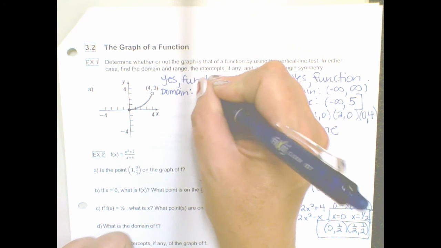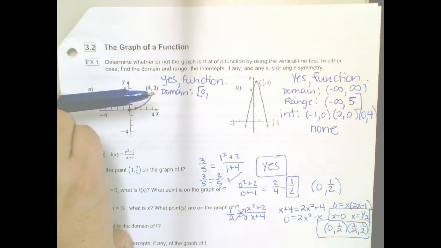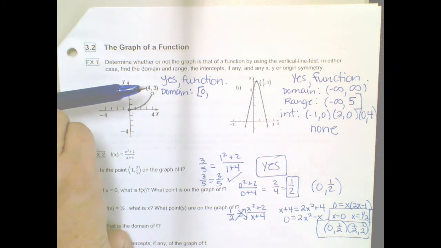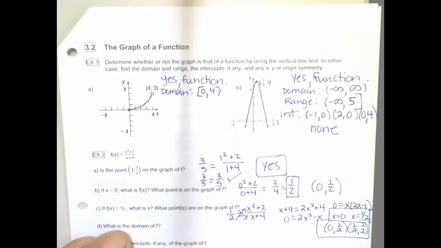So from 0 to the highest value, I look to the right. As I come in from this side, I'm going to the right. I have to stop right at this point. And that x value there is 4. It is an open circle, so that means I do not include that particular value. So it stays with a parenthesis.